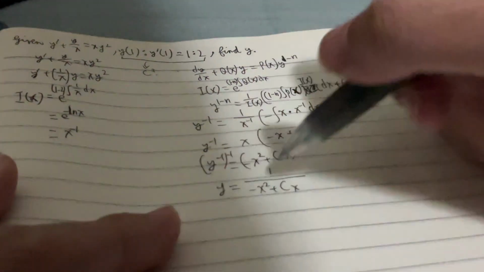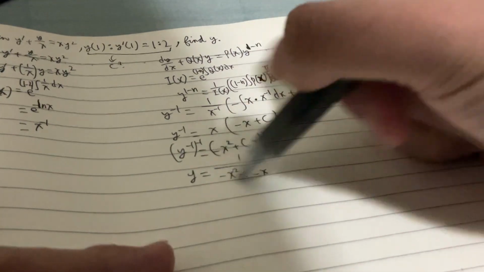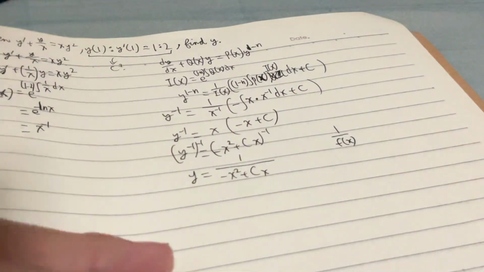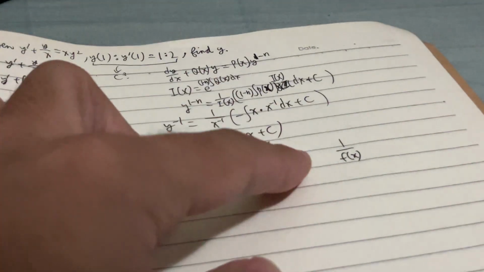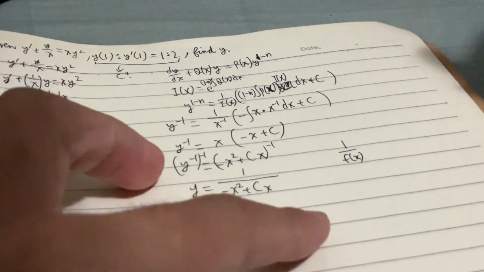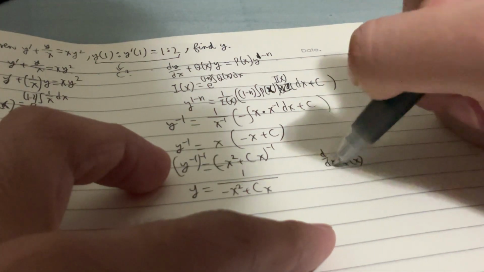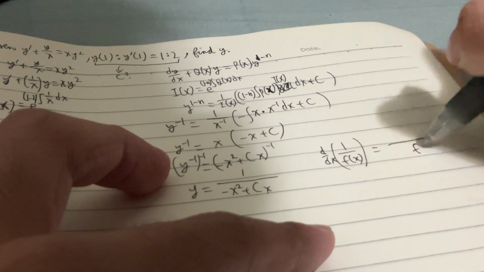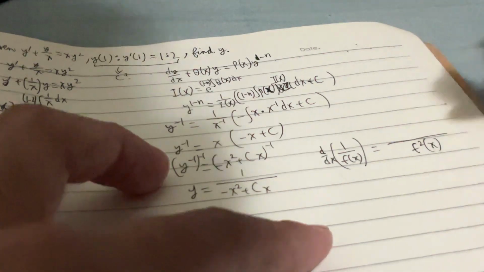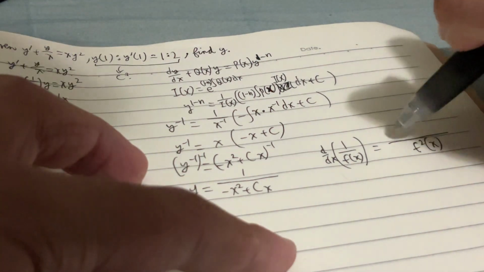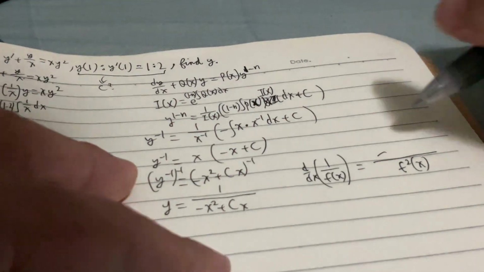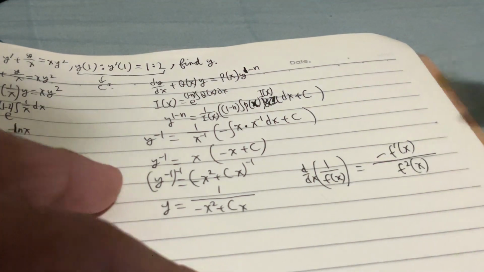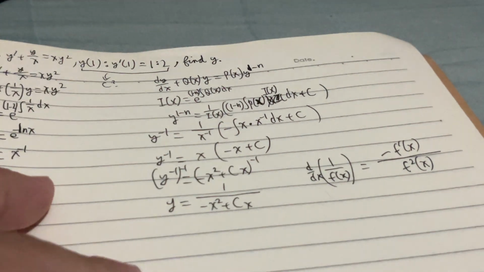So we are going to differentiate these functions. To differentiate 1 over f of x, let me do it here. It's just f square of x, and then we have a negative sign here, which is negative f prime of x divided by f square of x here.